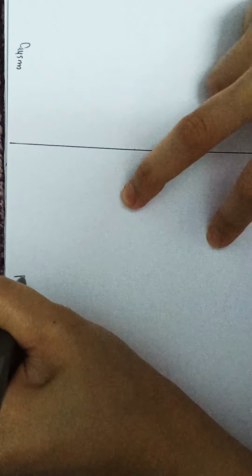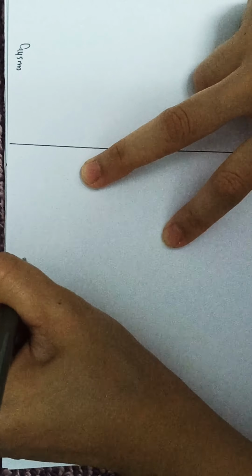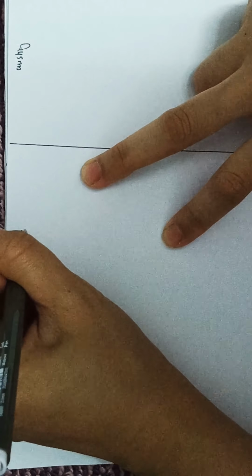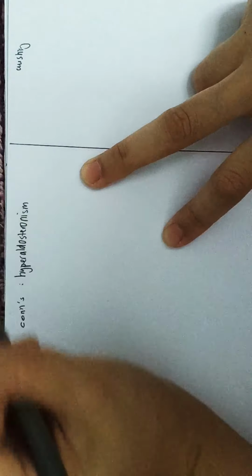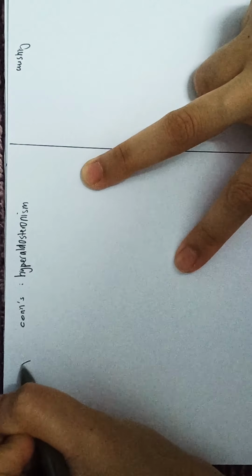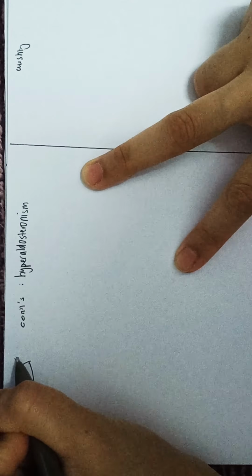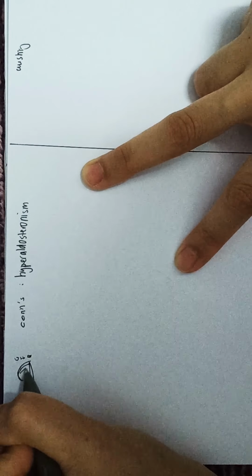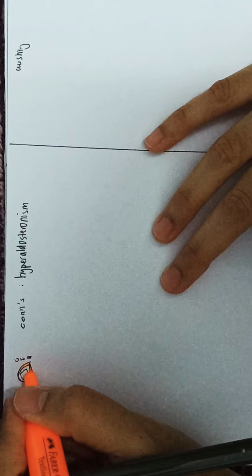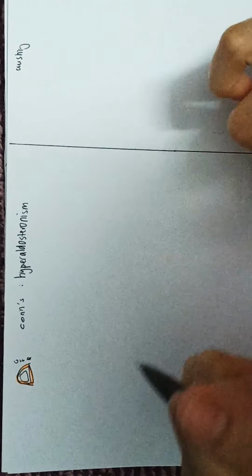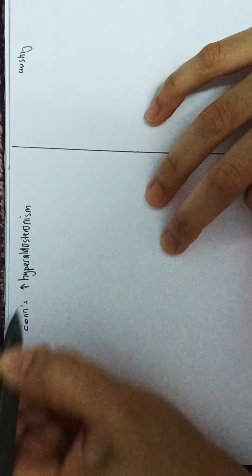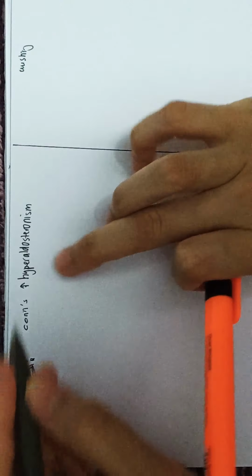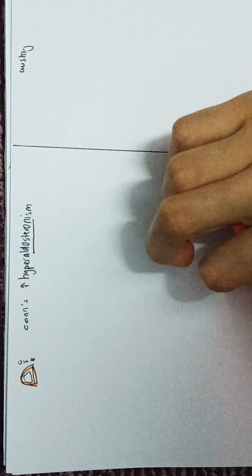Conn syndrome is basically due to hyperaldosteronism. Just to recap, we have the glomerulosa, fasciculata, and reticularis, which are the components of the adrenal cortex. Conn syndrome is when the patient has hyperaldosteronism. So let's recap what aldosterone actually does.